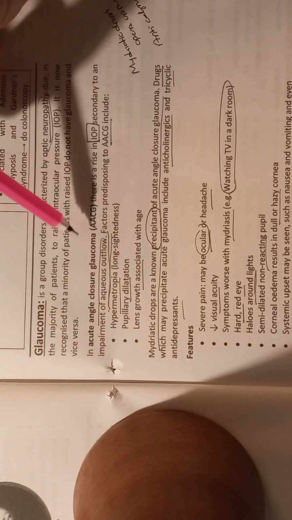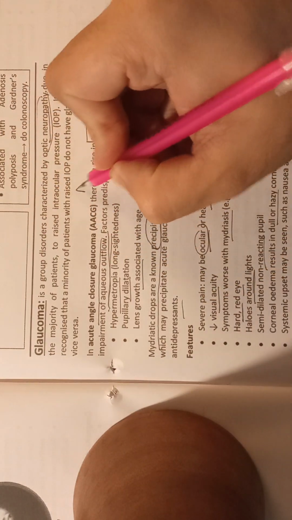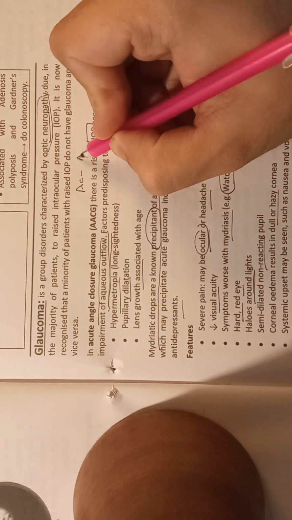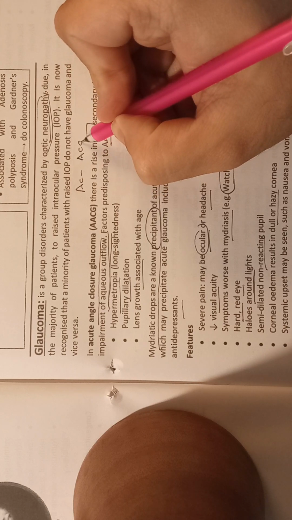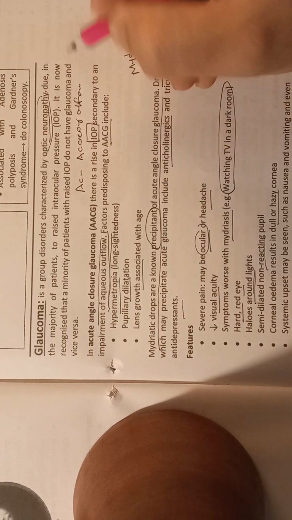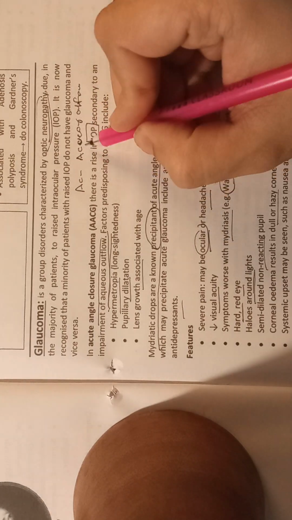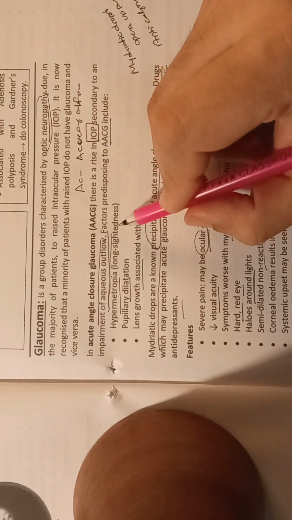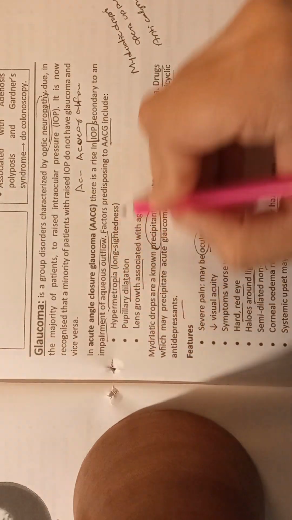In acute closure glaucoma, there's a rise in IOP secondary to an impairment of the aqueous outflow. Remember that: acute angle closure glaucoma, AACG, is secondary to an impairment of the aqueous outflow.